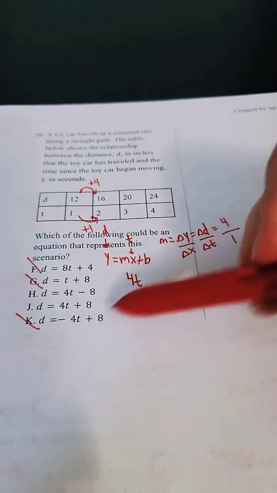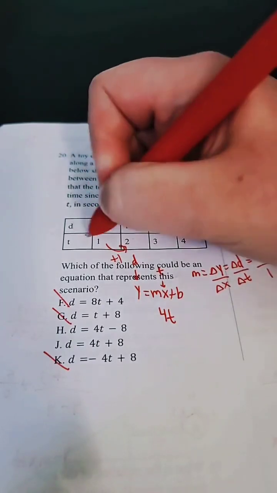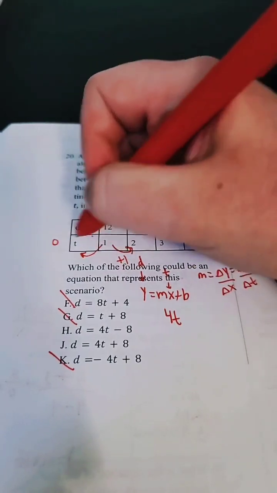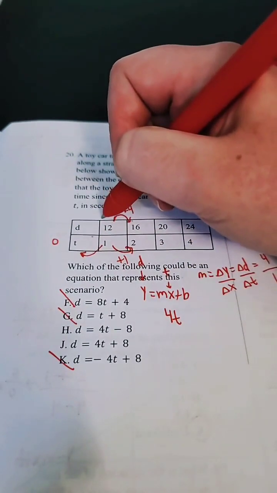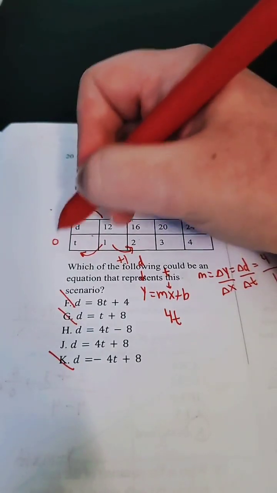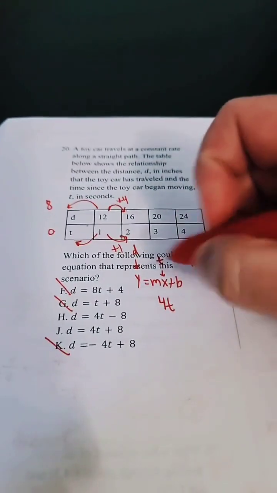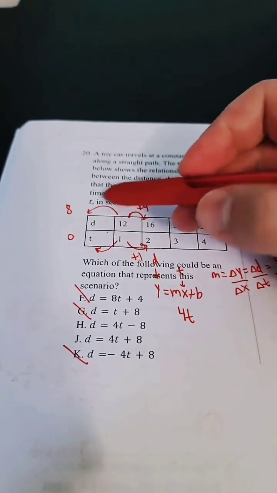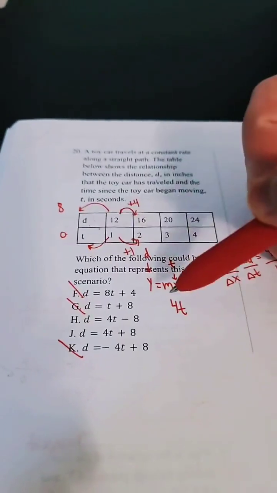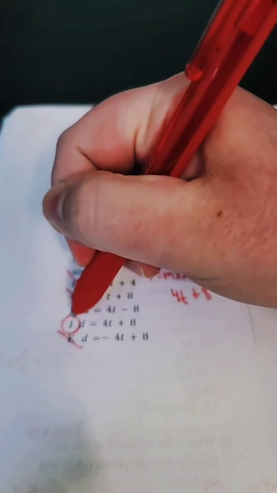Now we have to decide what's the correct y-intercept. Well, this is going up 1 each time, right, for the t values. If we go the opposite way, down 1, we would get to t equaling 0. So let's start at 12 and let's go 4 backwards to find out what we get when t is 0. Well, 12 minus 4 is 8. So then I would have 8 as my y-intercept, because remember, y-intercept is what the y is, or in this case d, when the other variable is equal to 0. So this would be 4t plus 8. So it would be J.